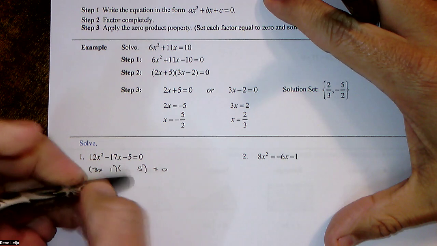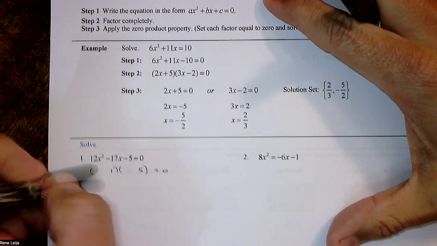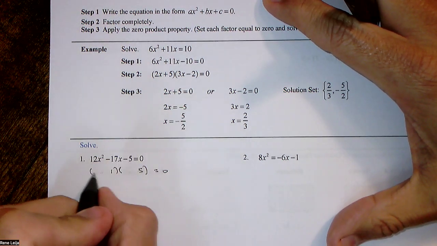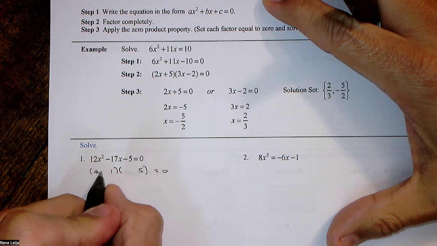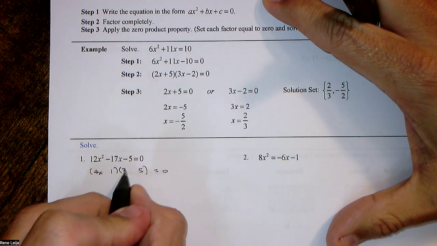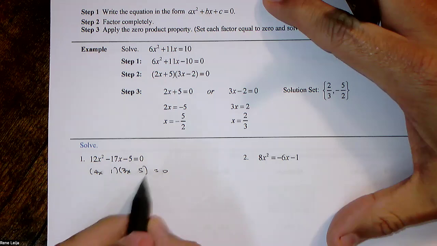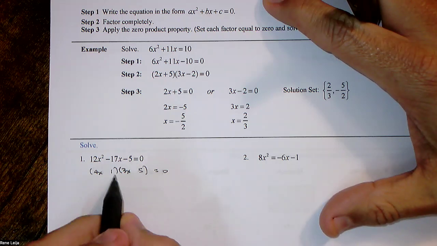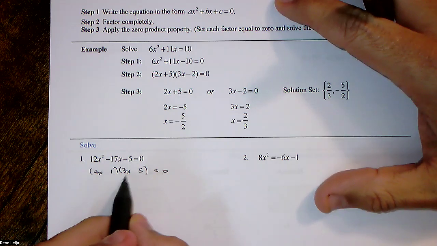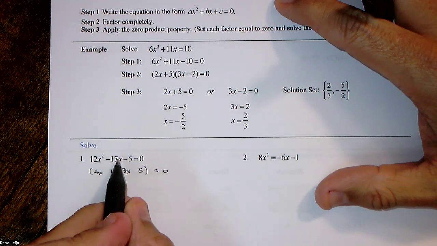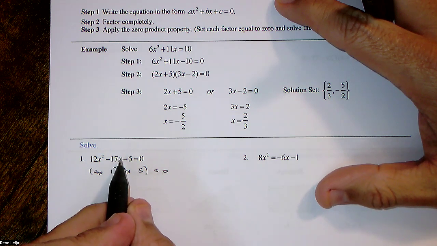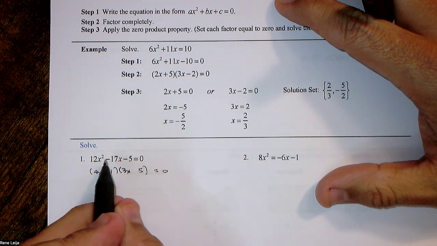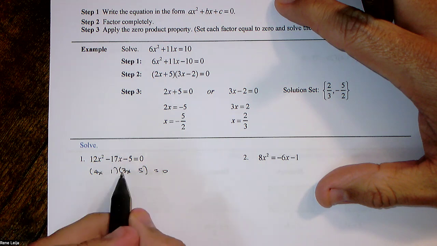So let's flip those two factors around. Let's put a 4x here and a 3x here. So the outside gives me a 20, the inside gives me a 3. 20 minus 3 is 17. Ah, that's what I want. Now, how do I get a negative 17 from 20 and 3?